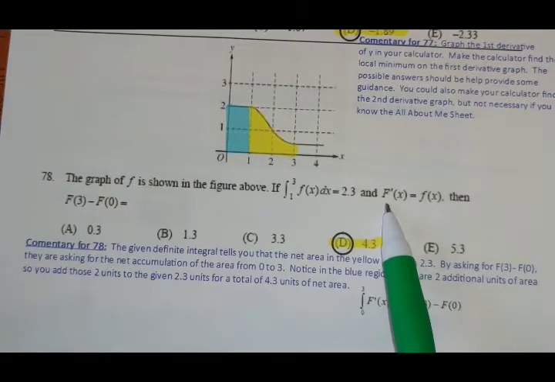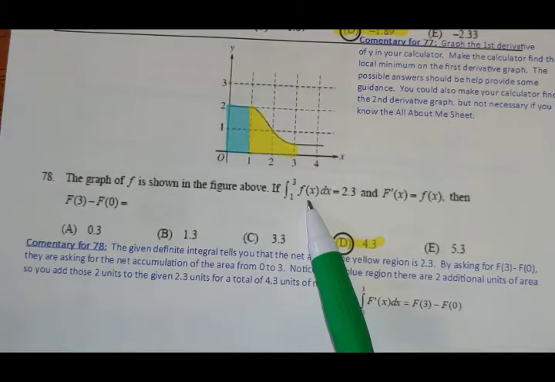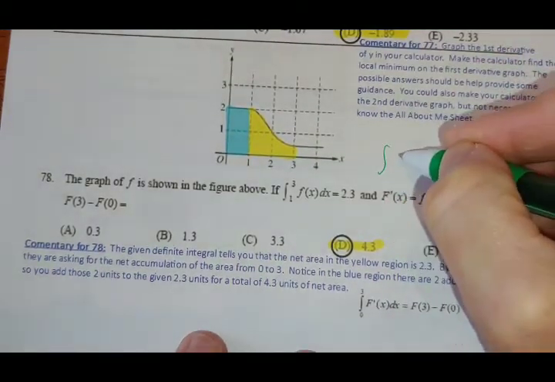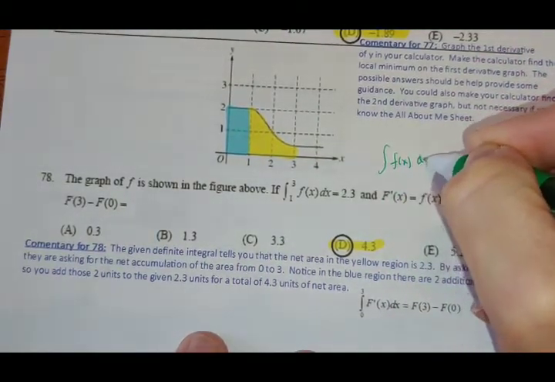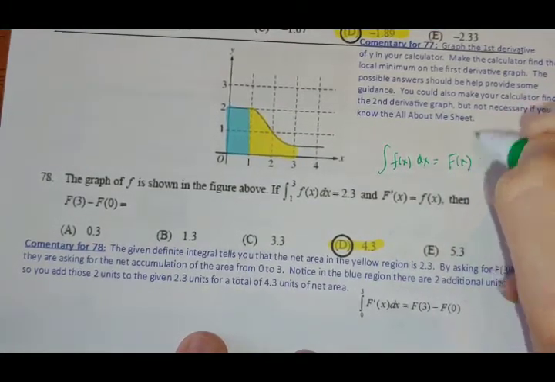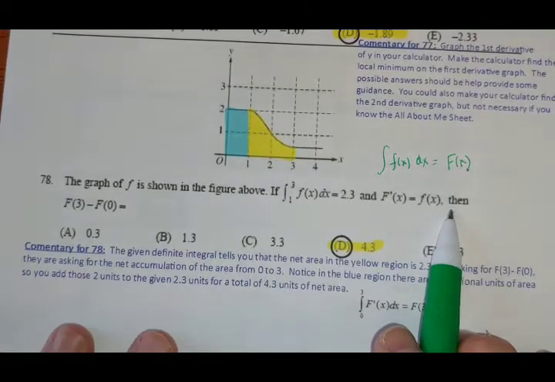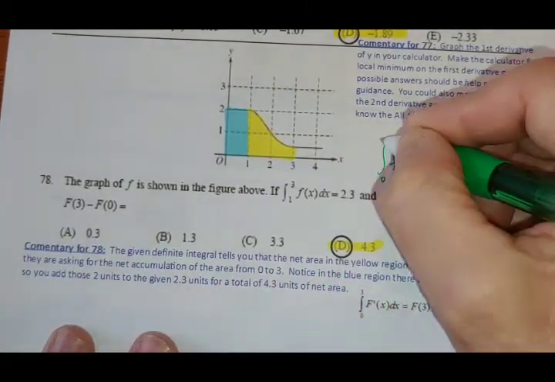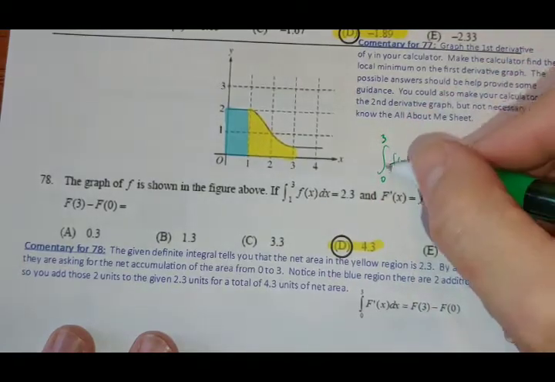So what they're saying here is that f, this function right here, little f, is the derivative of big F. So if I anti-differentiate little f dx, I will get big F of x. So they want me to evaluate that from 3 to 0. So really they're saying we just want you to do the integral from 0 to 3.